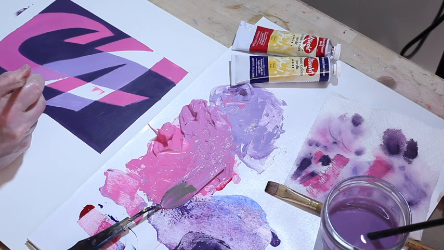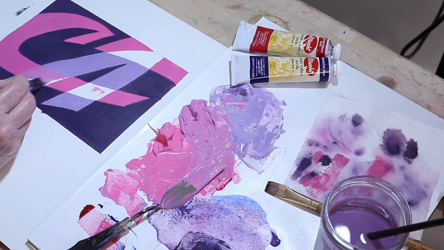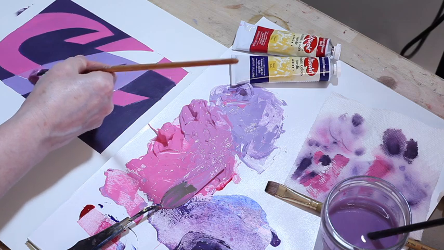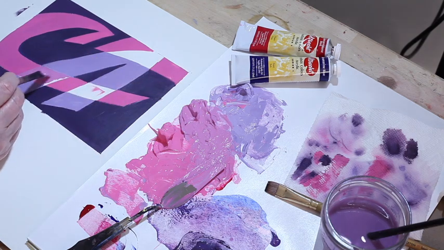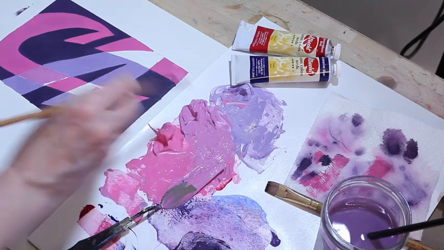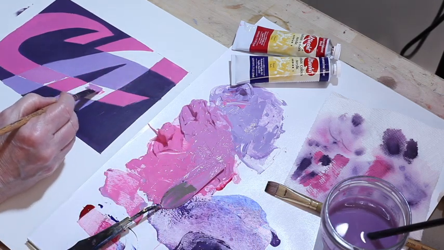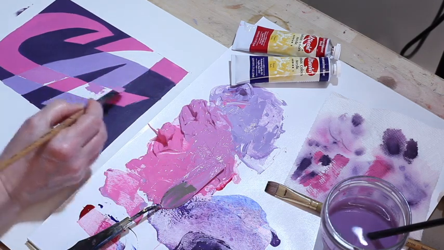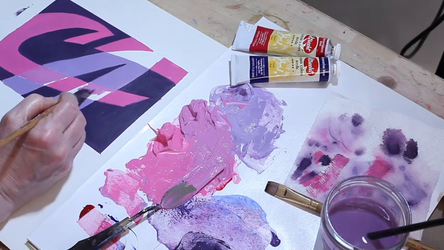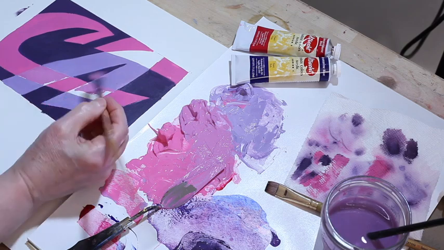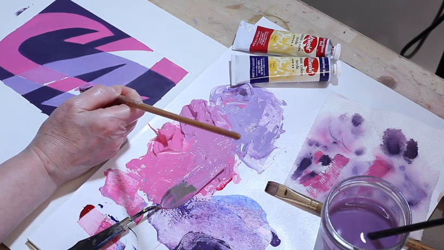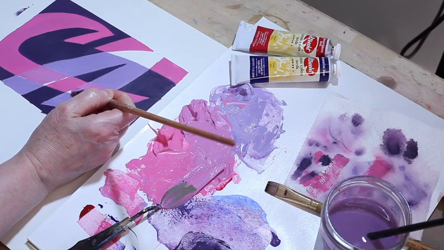I'm going to pull this across here, and okay. I'm going to go back in there with a small brush. Sometimes I like to turn my paintings around if I'm working in this manner, with these flat shapes. If I turn it around, sometimes I can get in there and get an edge better, but for the purpose of this video, I'm not going to do that.